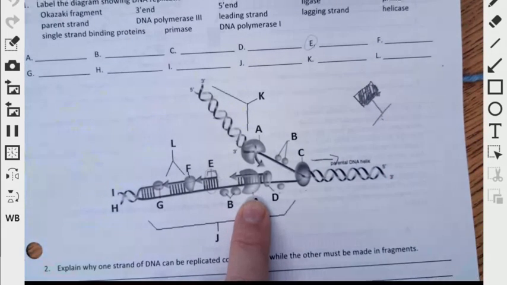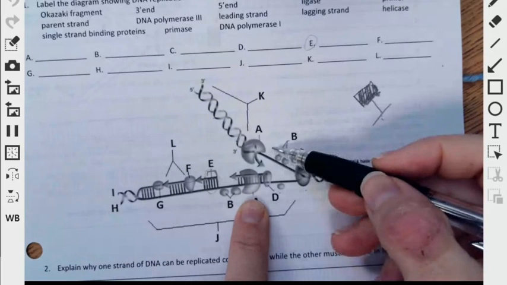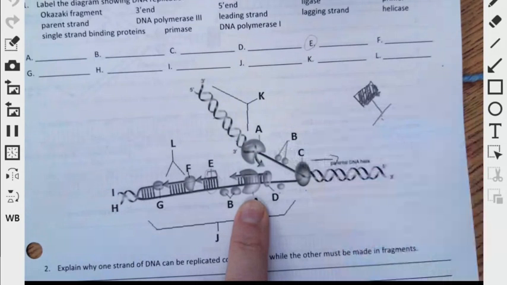You don't have to know 3 and 1 for a test. If you just say A is one type of DNA polymerase, I'm good with that. But I think students actually remember and learn it better if you know that there are 2 different types of DNA polymerases. There's a 3 and there's a 1. They have different jobs. Okay?